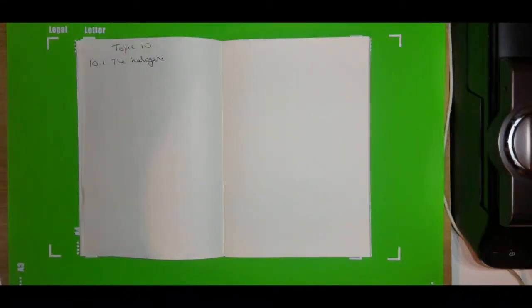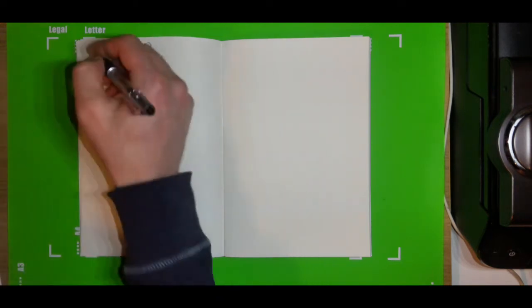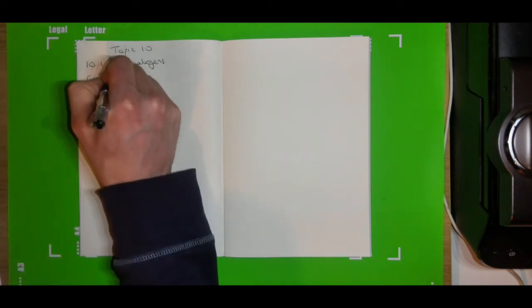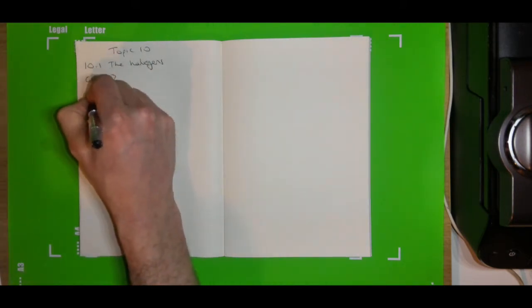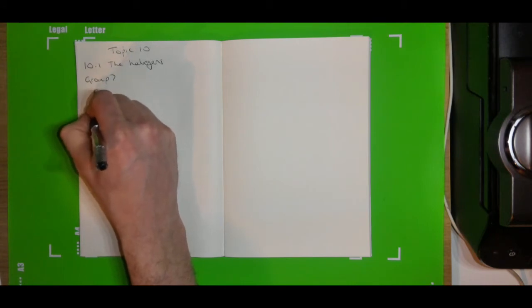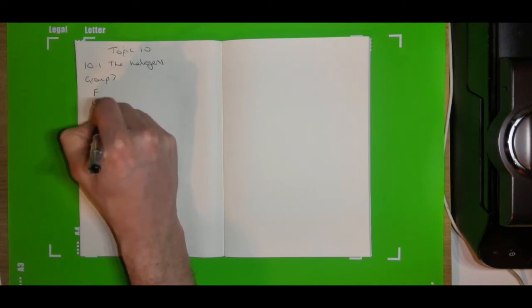Here we're looking at another inorganic topic. We're going to look at the halogens, which is group 7. Now, you've looked at group 7 elements at GCSE. We'll look at them again here in a bit more detail. This particular lesson, though, we're going to look at the physical properties of these group 7 elements, otherwise known as the halogens. Now, the ones that we're looking at are fluorine, chlorine, bromine, and iodine.